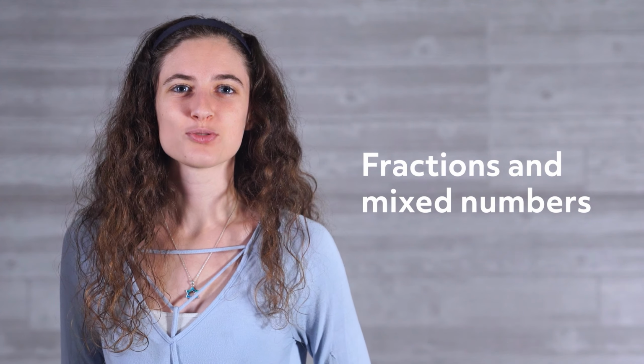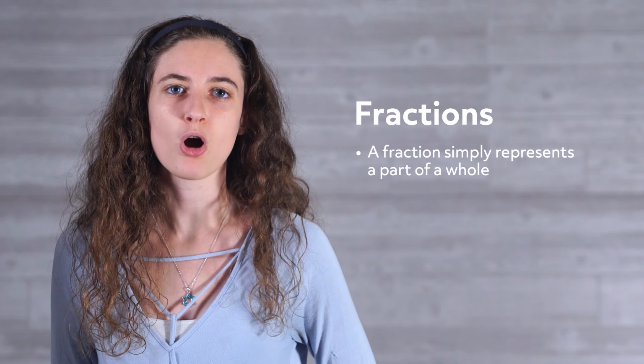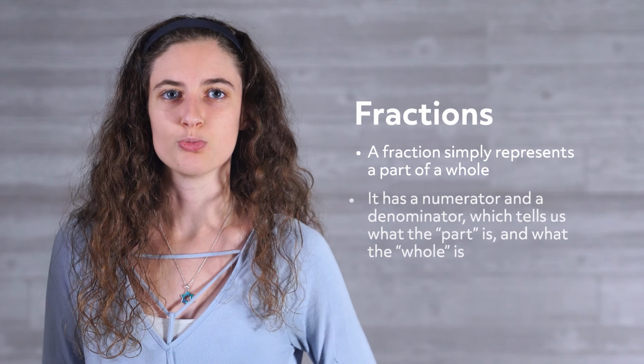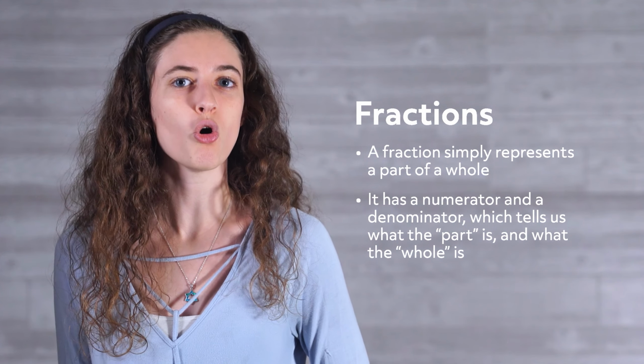Hi, and welcome to this review of fractions and mixed numbers. Before we dive in, let's review the basic parts of a fraction. Remember, a fraction simply represents a part of a whole. It has a numerator and a denominator, which tells us what the part is and what the whole is.